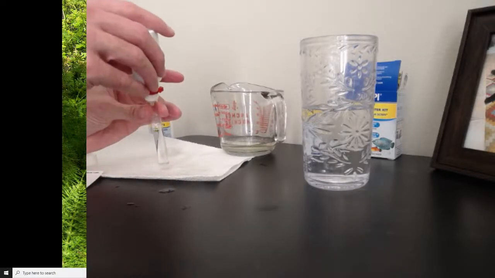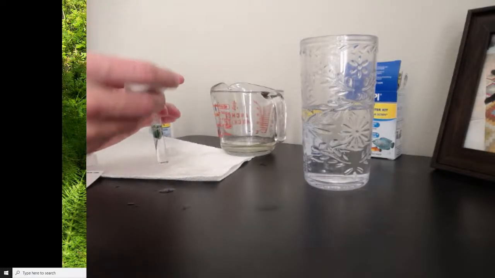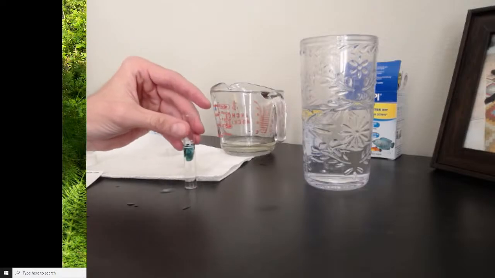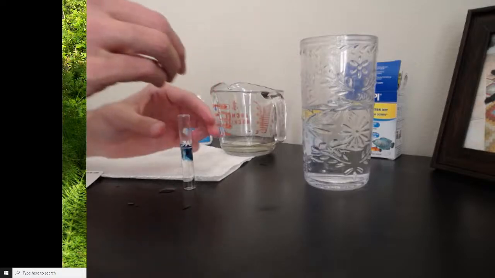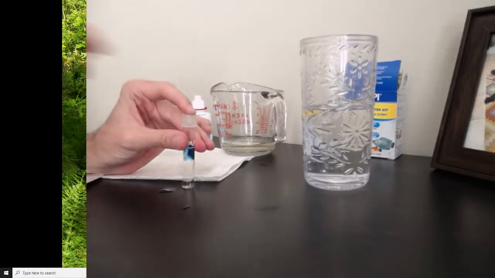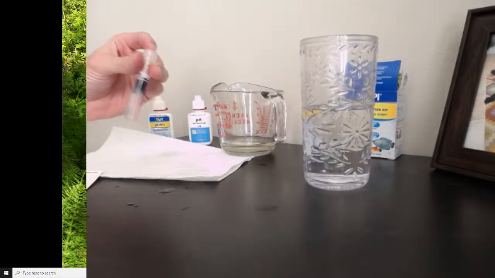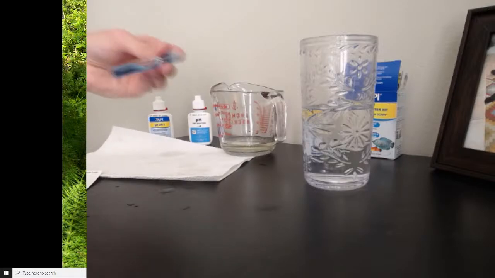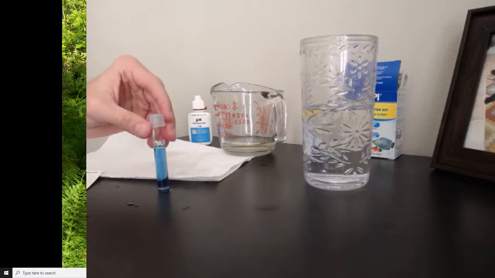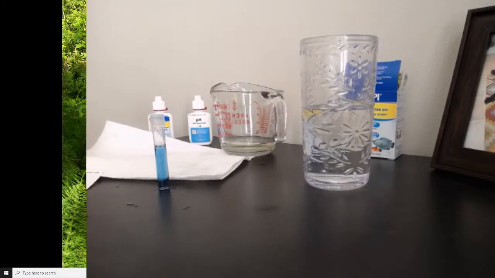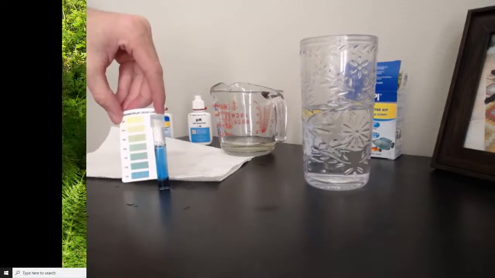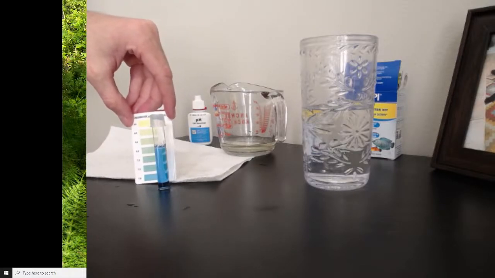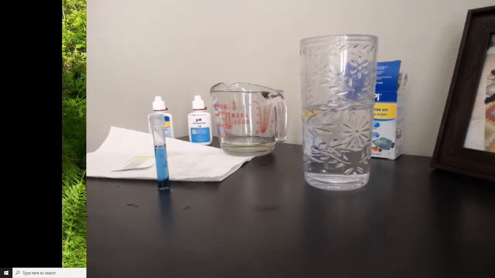But I'm going to add 3 drops here, and we'll see what the pH of our water looks like. Quite blue there. Yeah, perhaps even more blue than the aquarium. All right, so our tap water is definitely pH 8 or so.